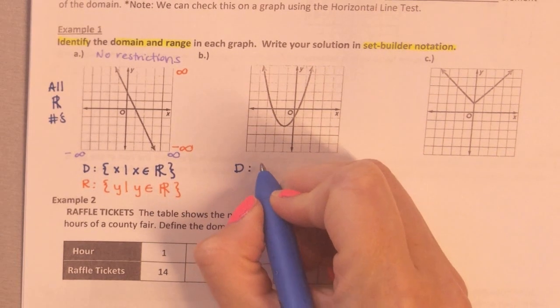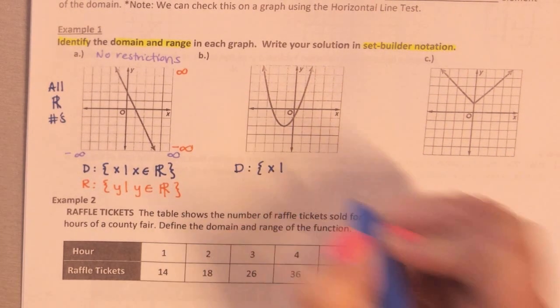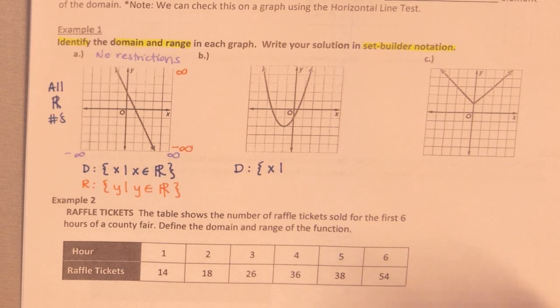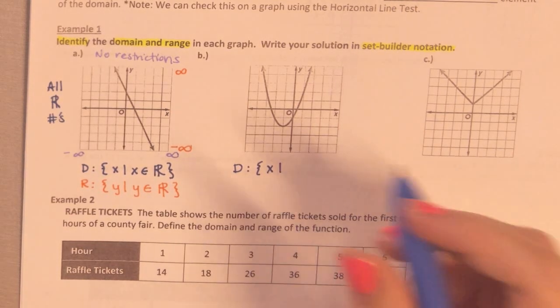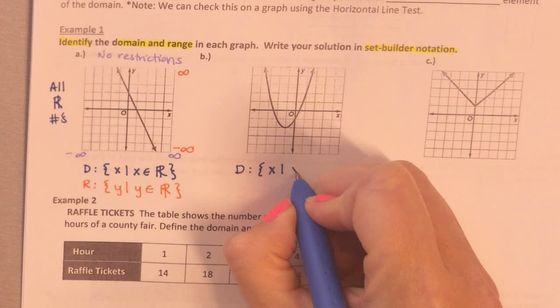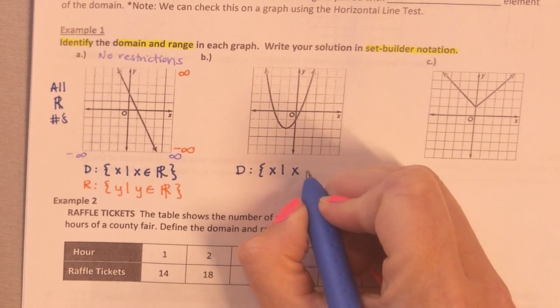Guess what? If you're not sure what it is, please just guess all real numbers, because 99% of the time in this chapter it will be real numbers. Of course there are some exceptions, and I will go over an exception with you today as well.